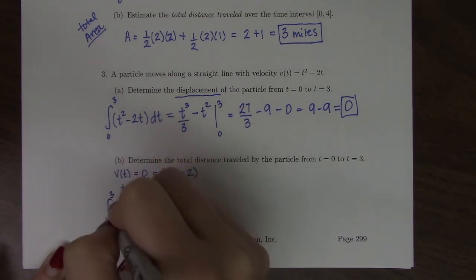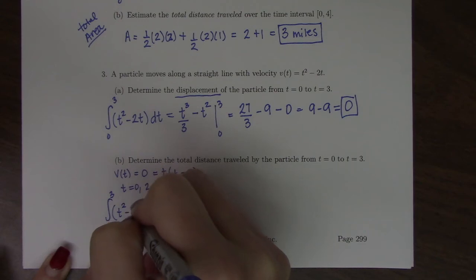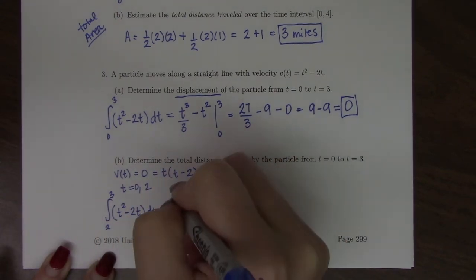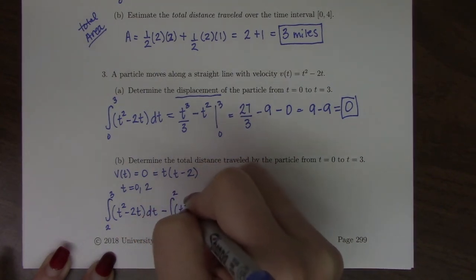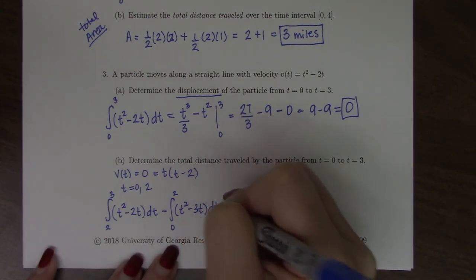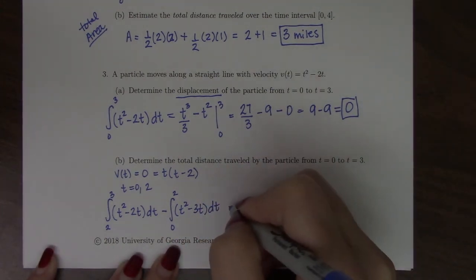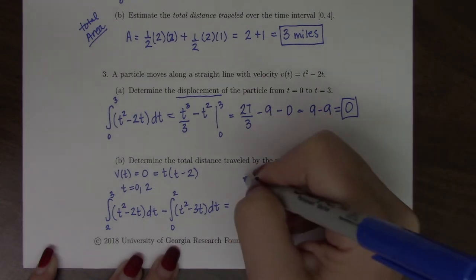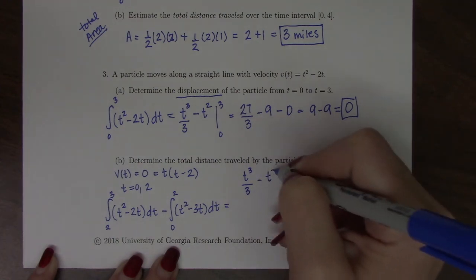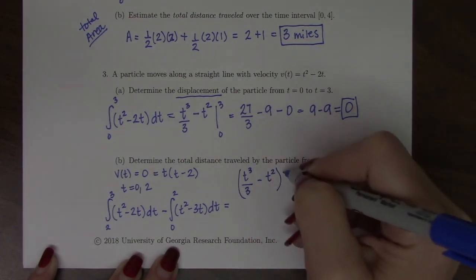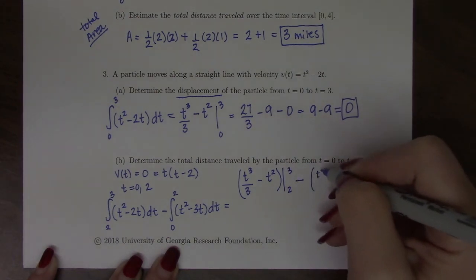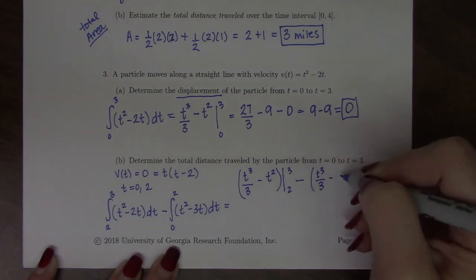So this means that the total distance is going to be the integral from 2 to 3 of t squared minus 2t dt, minus the area from 0 to 2 of t squared minus 2t. So in both cases, my antiderivative is the same. I'm going to have t cubed over 3 minus t squared. I'm going to evaluate that from 2 to 3 and then subtract it being evaluated from 0 to 2.